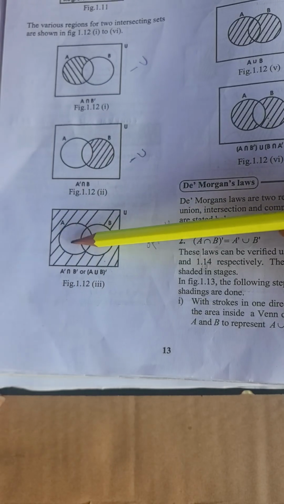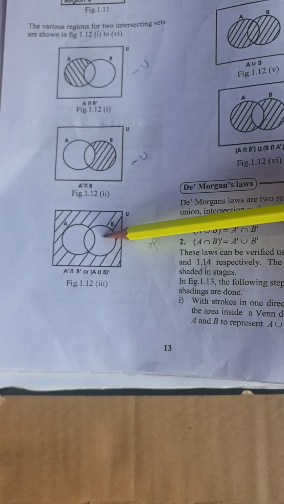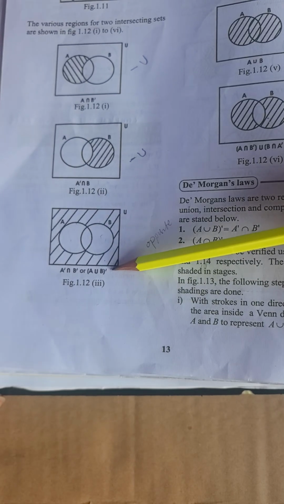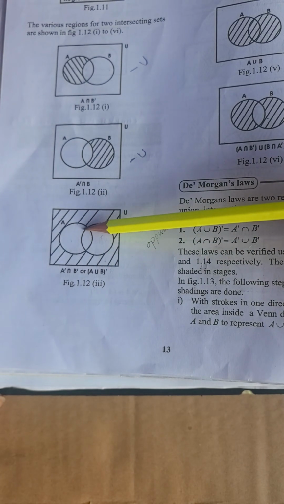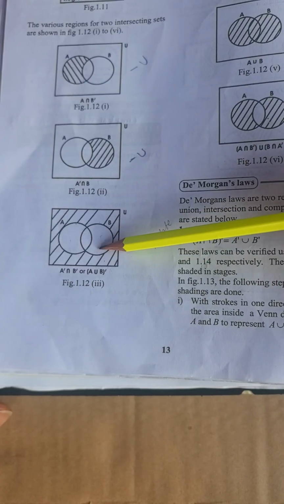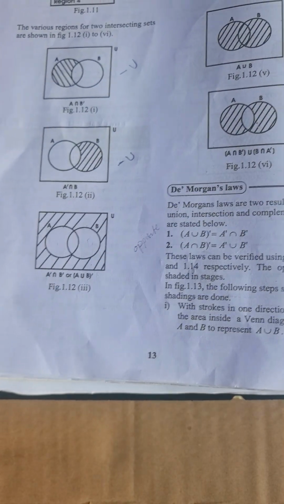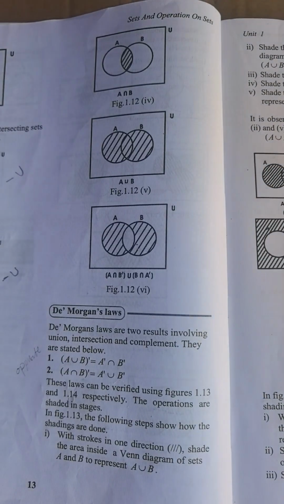So we have here, that is the union. We are adding all of them. But we are looking for the complement, meaning we are shading everything except this. Complement. We are shading everything except this. It's as simple as that. Let's continue to here. This is very cool.